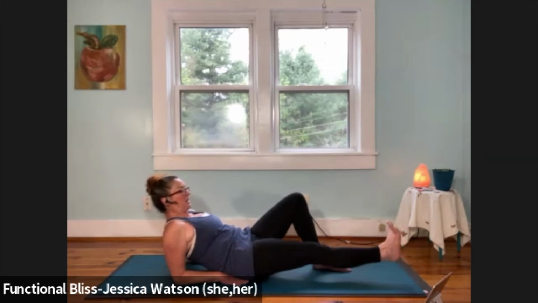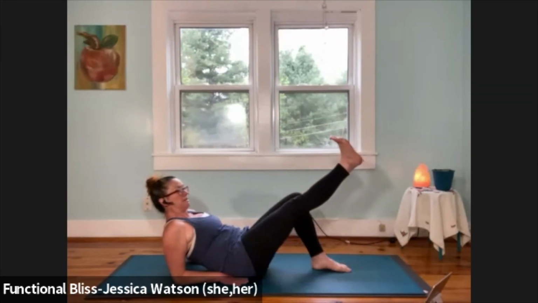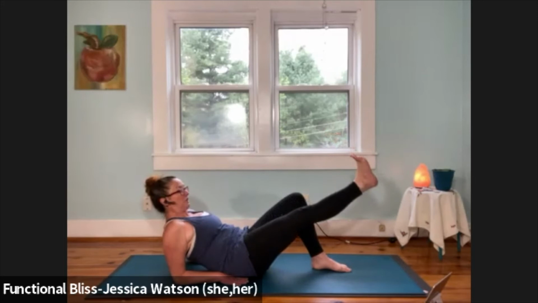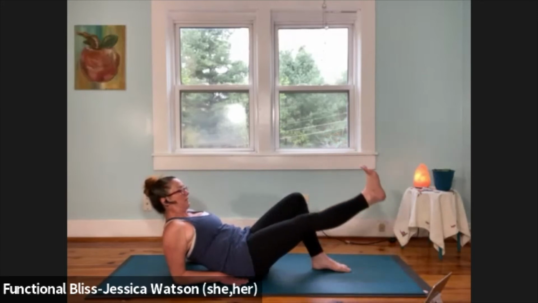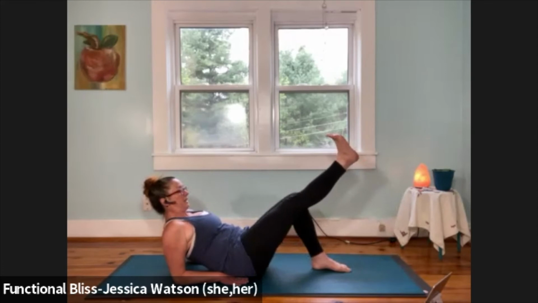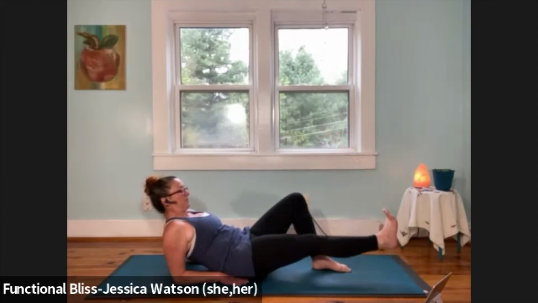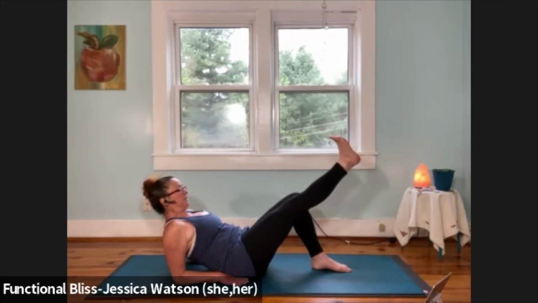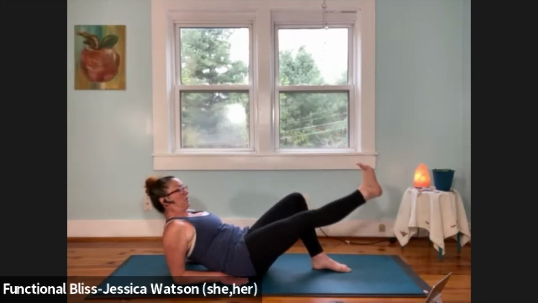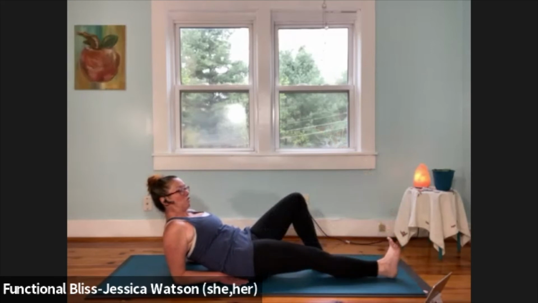We're going to inhale and lift the foot up so that the knee comes in line with the left knee and then lower it back down with a bit of control. Beautiful. Inhale, lift the leg up. Exhale to lower down. One more on this side. Inhale to lift up. Exhale to lower down. Push the foot into the floor and see if you can drag the heel in.